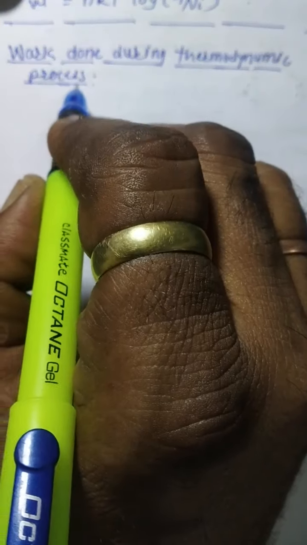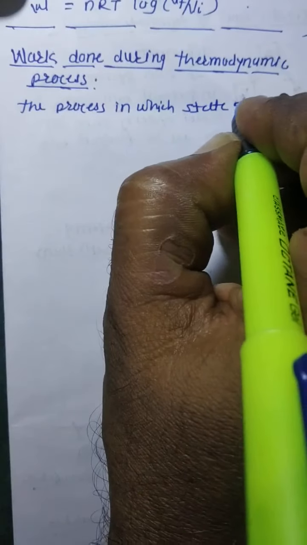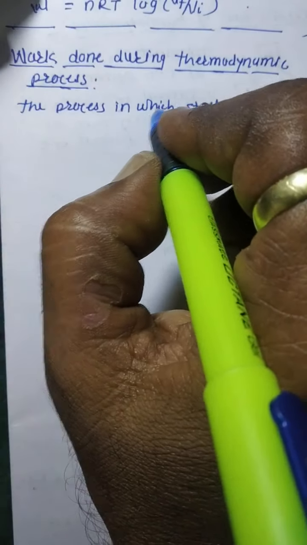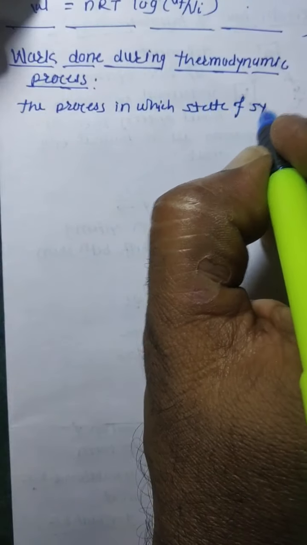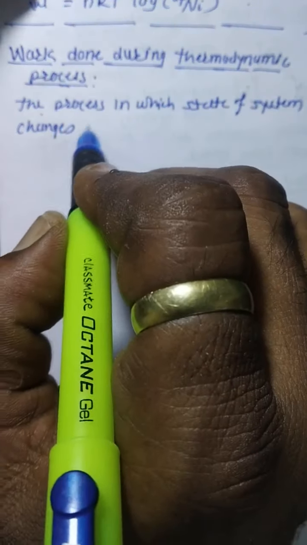What is thermodynamic process? The process in which state of system changes is called as thermodynamic process.